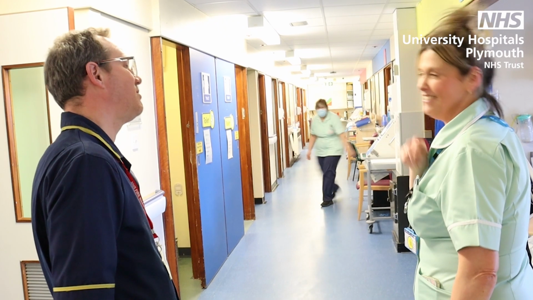So within the trust, we're looking at length of stay. So we're looking at how long our patients are sat in a bed with us, looking at how every day matters. So how could we improve that? How can we get people to the right place quicker? How can we get patients out of hospital quicker, helping us then get patients into those beds that need them acutely?